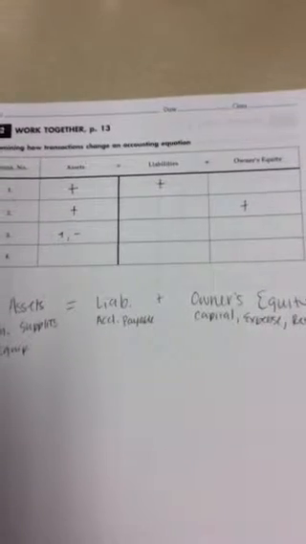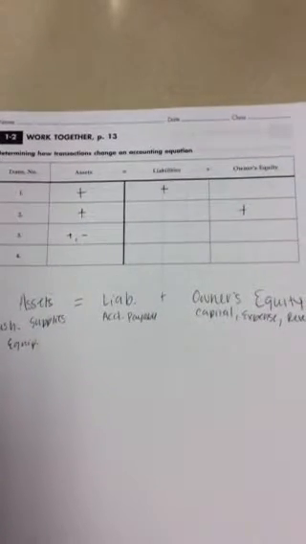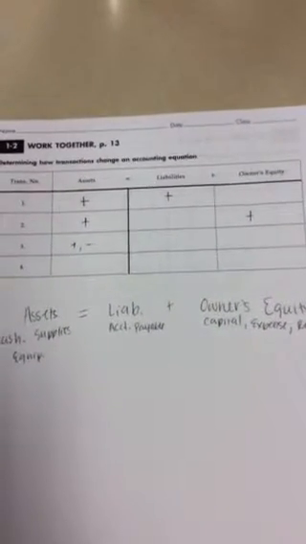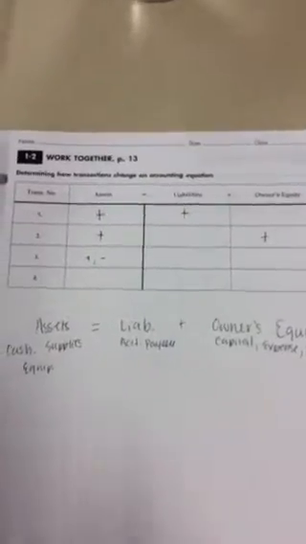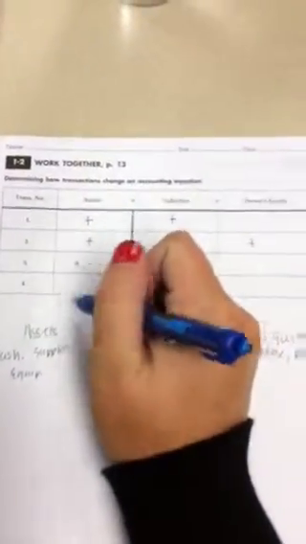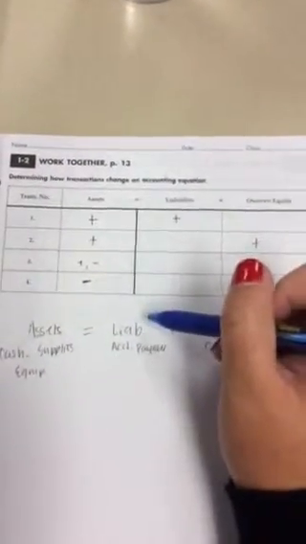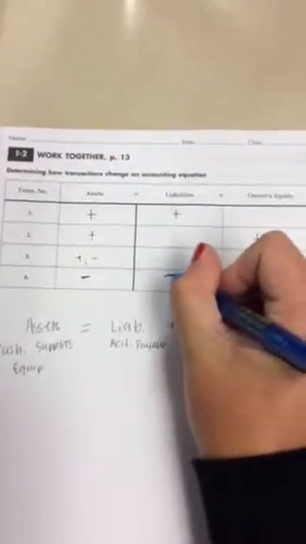Our last one we have is paid cash on account. So what we're going to do there is we paid cash. So that means we're getting rid of our money. And we paid it to our account. So that means that it's going to be taken off our account for what we owe.